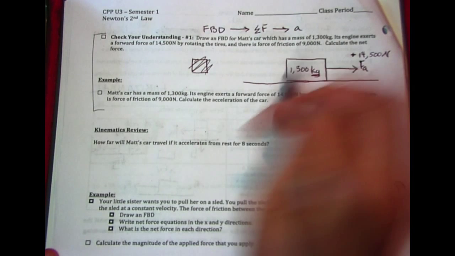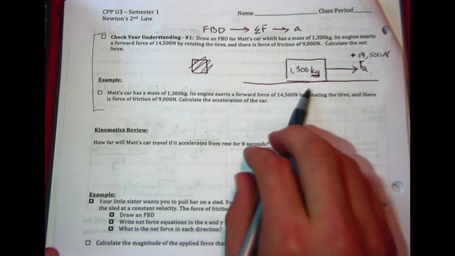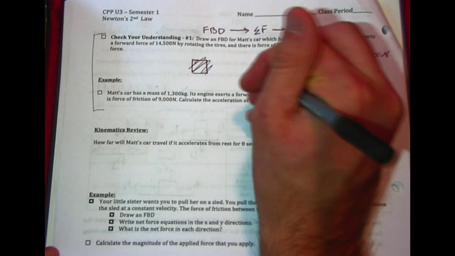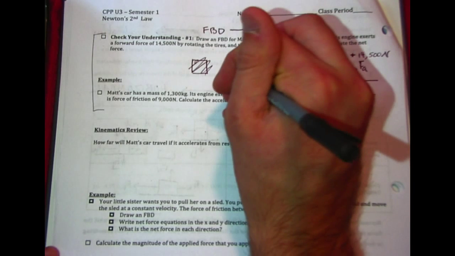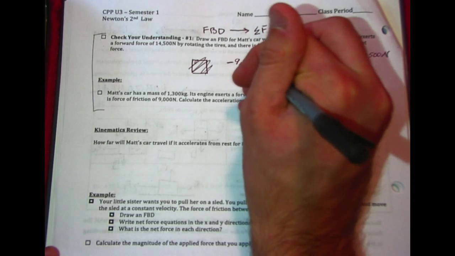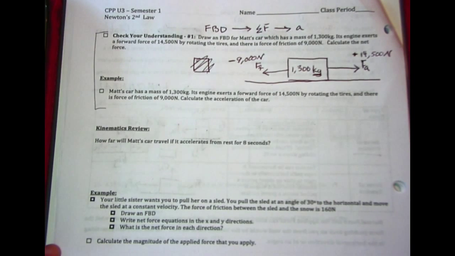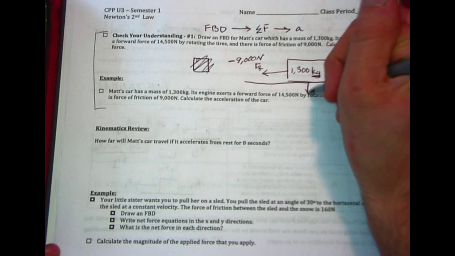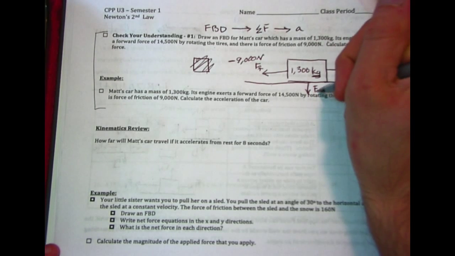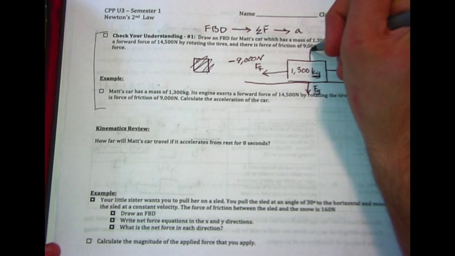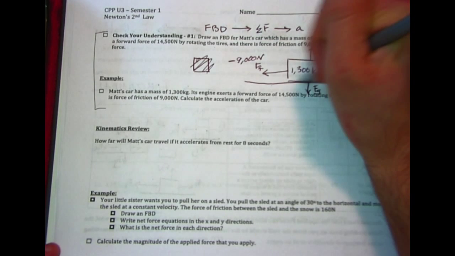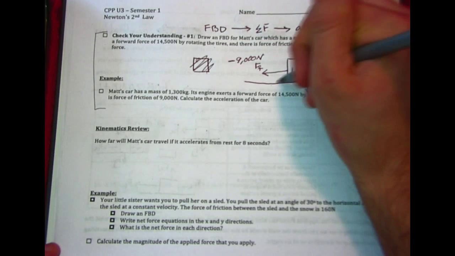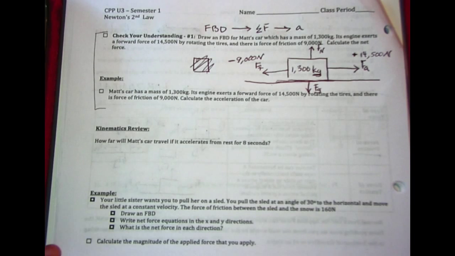And there's also that force of friction. Remember, it's always going to be opposing that intended motion. So intended motion is going to be going to the right. Force of friction is going to be going to the left. And that force is going to be negative, because it's going to the left, 9,000 newtons. Now remember, we're looking at horizontal motion, but we can't neglect our other forces, our vertical forces, just for our free body diagram. So we have the force of gravity, and because we're on a surface, we're going to draw that normal force perpendicular to the surface our object is on, the ground.